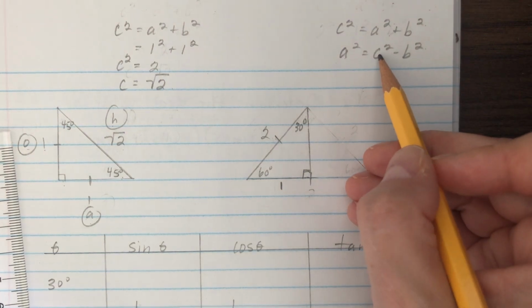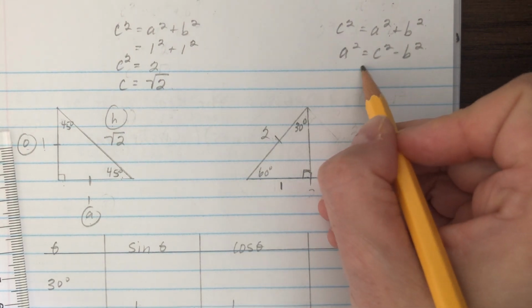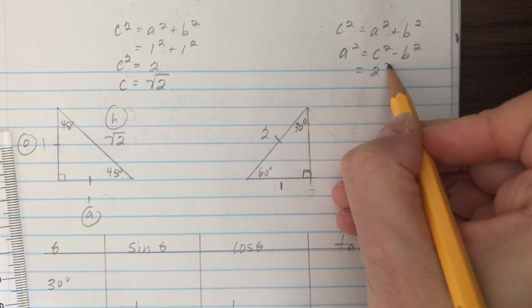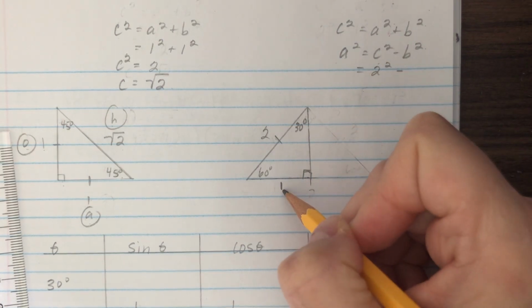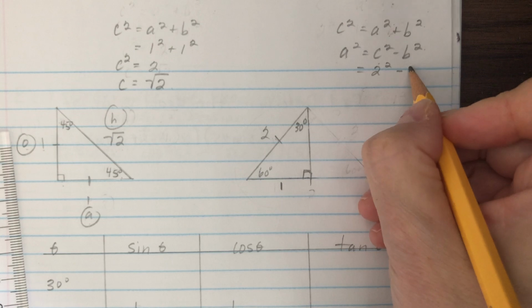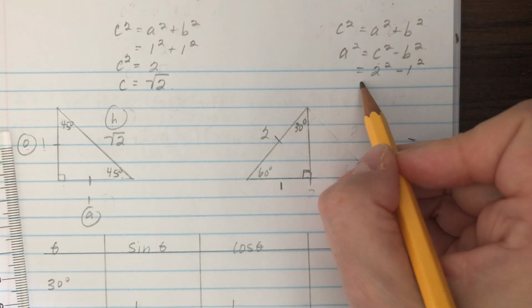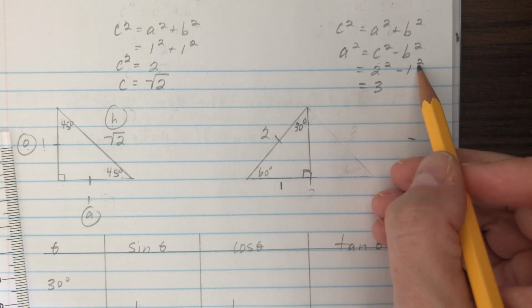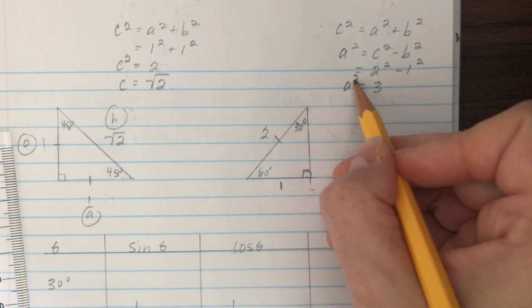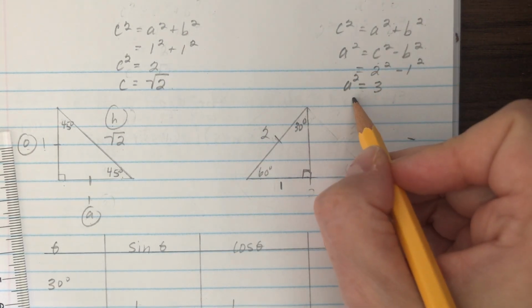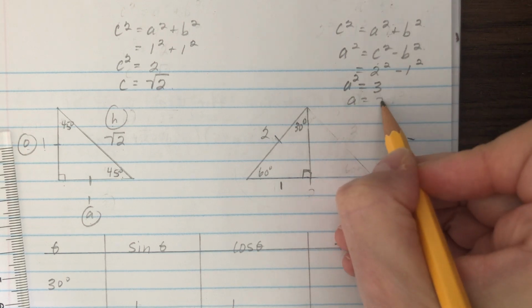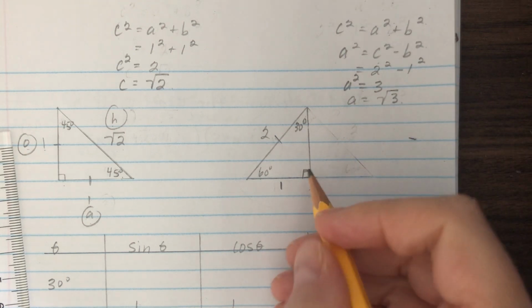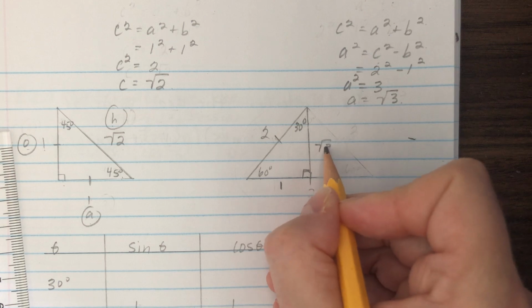And c is our hypotenuse, so subbing in the value, I get 2 squared. And for side b, it's going to be the one that measures 1 unit. So I end up with 3 when I evaluate the right side. And that's a squared. So when I take the square root of it, I get the square root of 3. And that's the exact value for this vertical side.